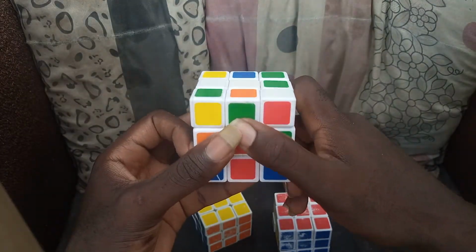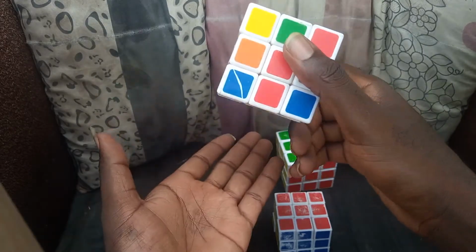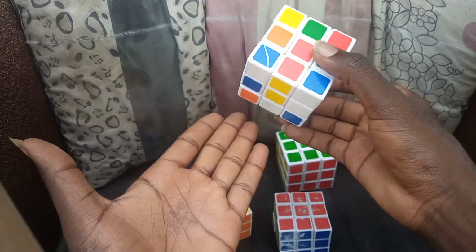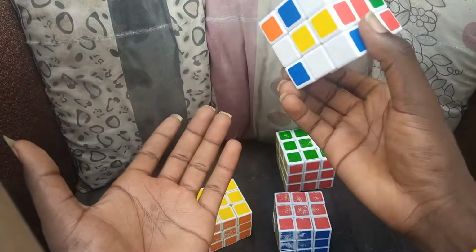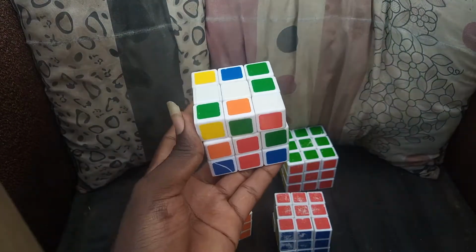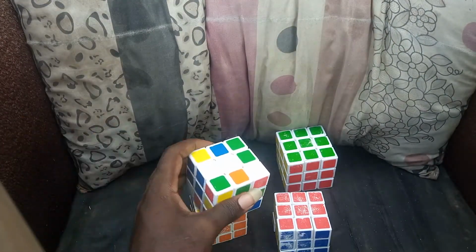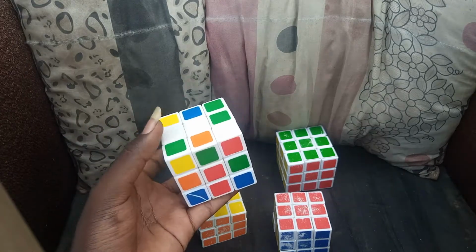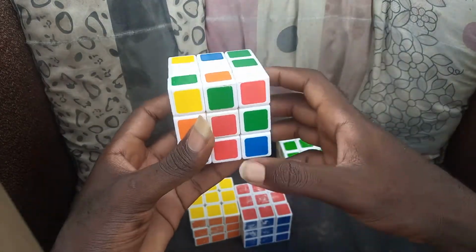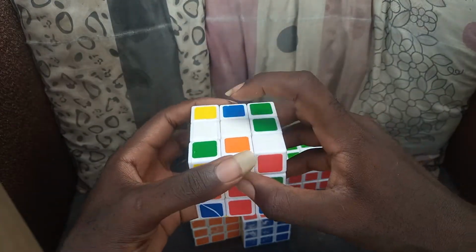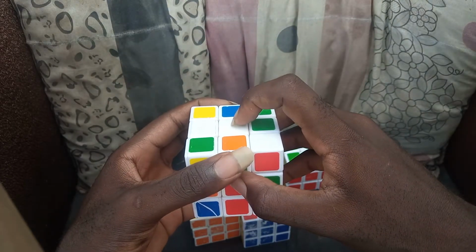Hold your Rubik's cube in a way that the yellow piece is at the bottom. Hold it as if it were on a flat surface, with yellow at the bottom. With your yellow at the bottom, check and see that you have your white at the center.